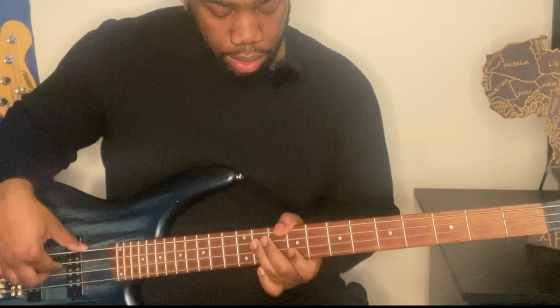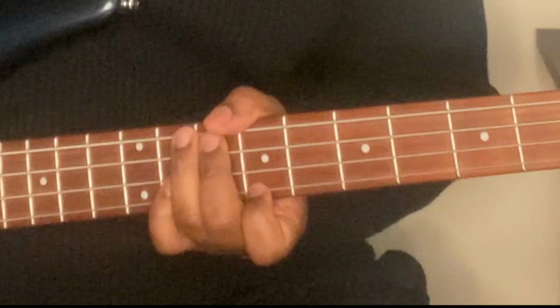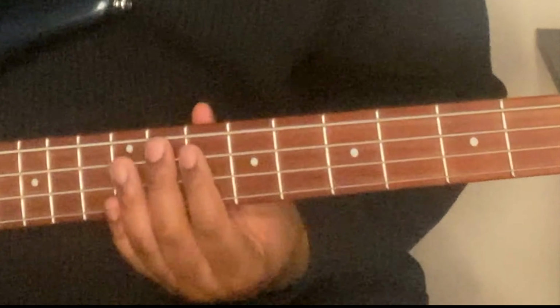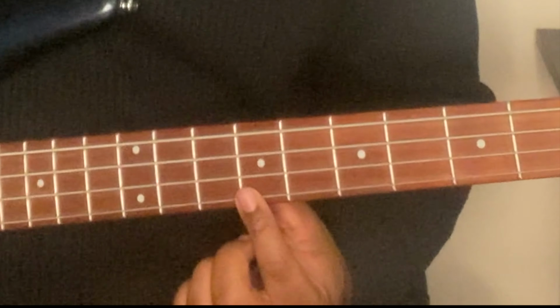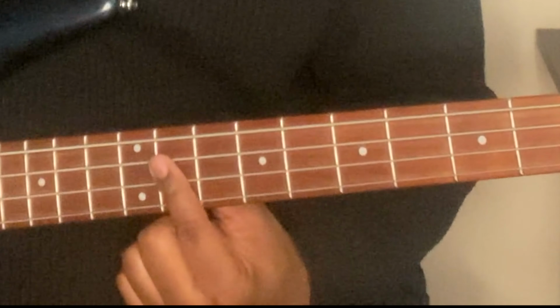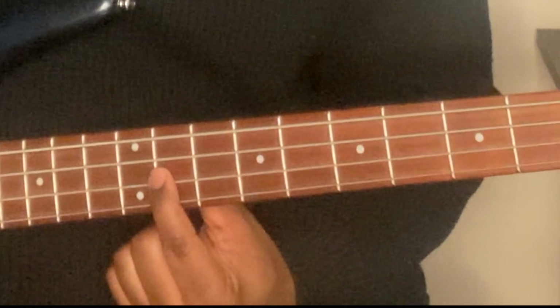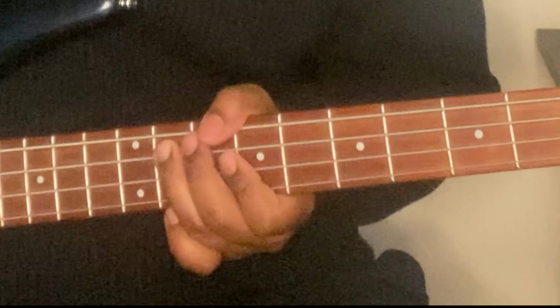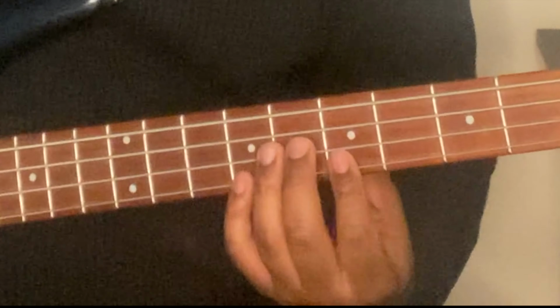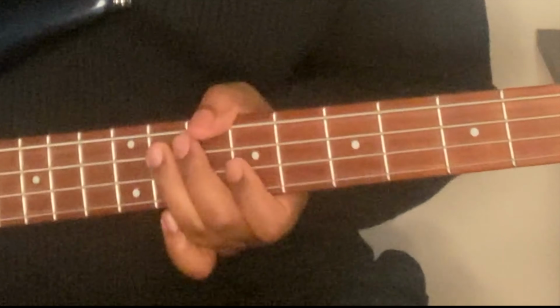Then he plays this. So 3, 1, 6. So 1, 4.